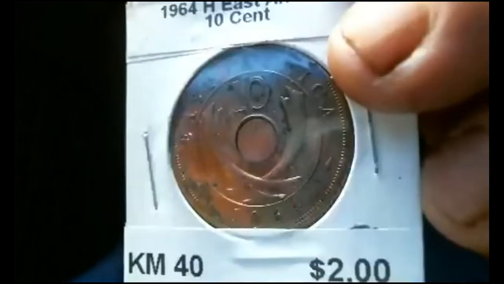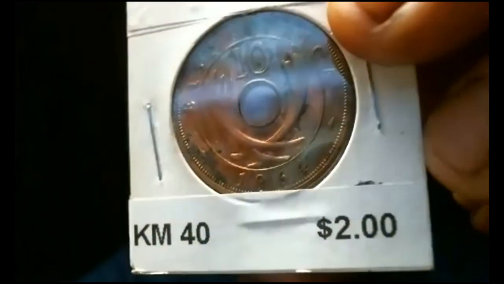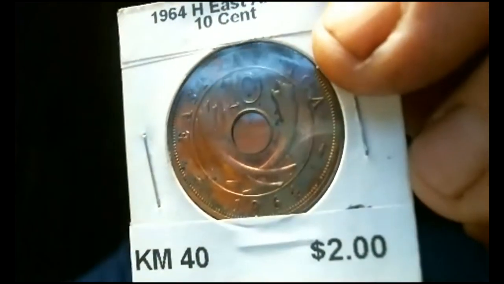Here's one. I already went over that we made a lot of coins for Africa and all that. Well, this is one from Great Britain when they had East Africa. There's no such country anymore.